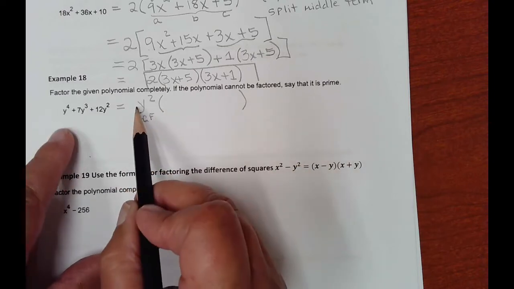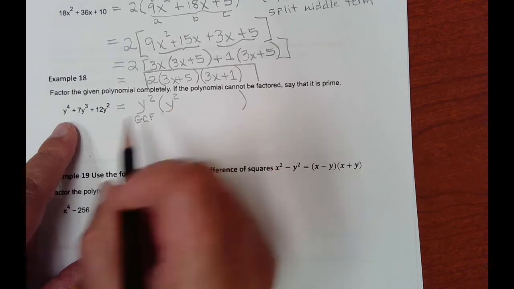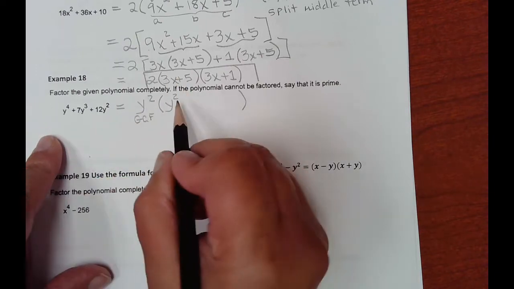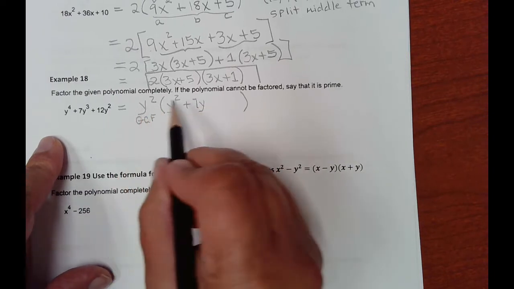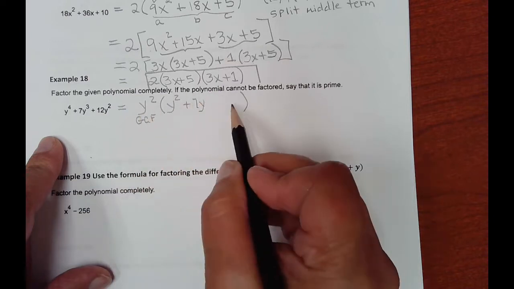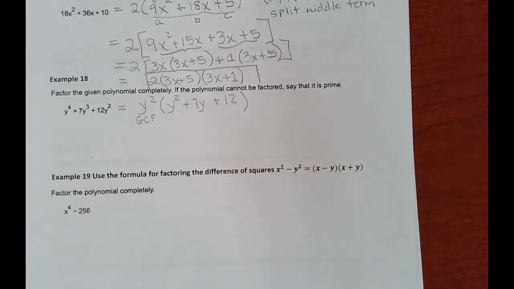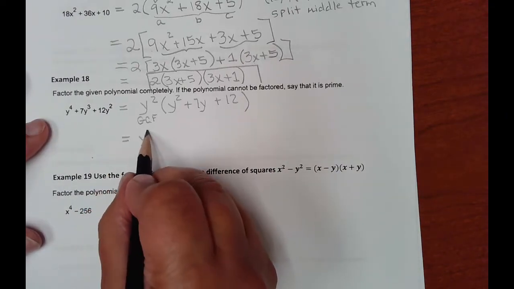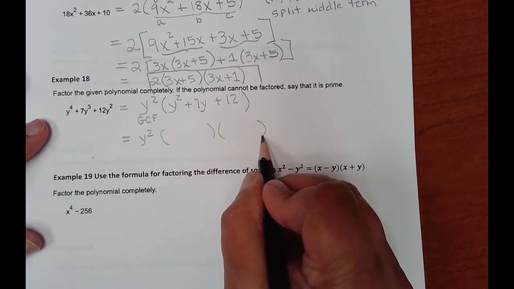So in other words, y squared times what would give you y to the fourth? Y squared. Y squared times what would give you this term? 7y. This times this would be 7y cubed. And then y squared times what would give you that? Just 12. So what it turns out is that you've taken out a y squared and you still have to factor this, which will result in two parentheses.